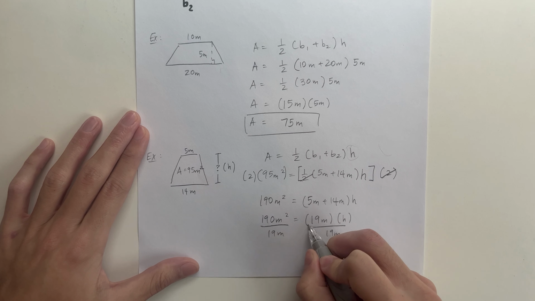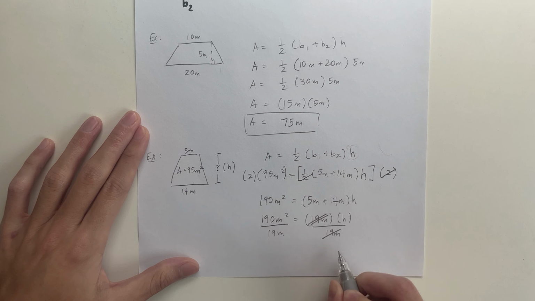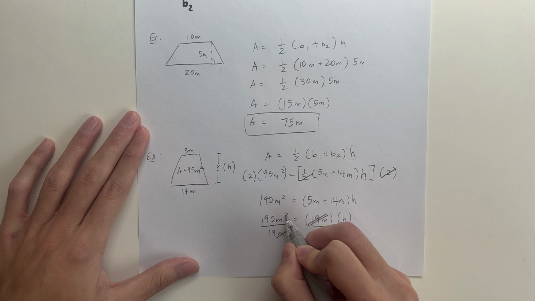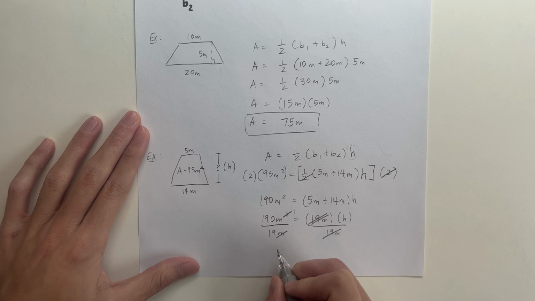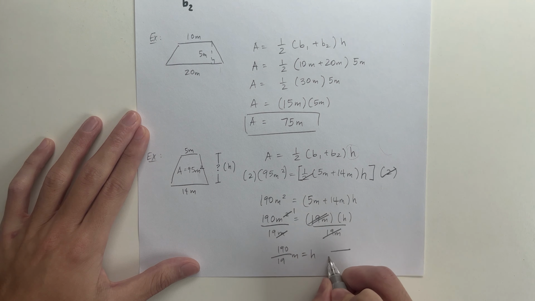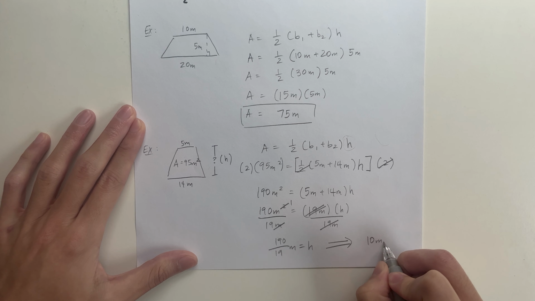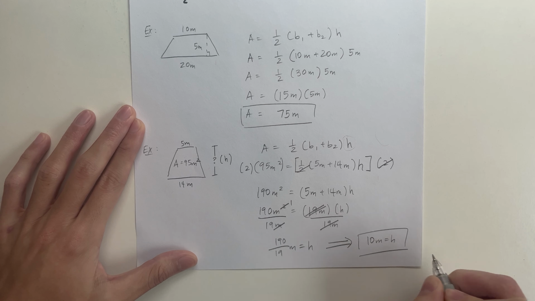Once we do that, you cross out 19 meters here, and then you cross out the meter here, so it becomes just a 1. 190 over 19 meters is the height, and that is going to be 10 meters equals the height. So now we found that the height is going to be 10 meters.